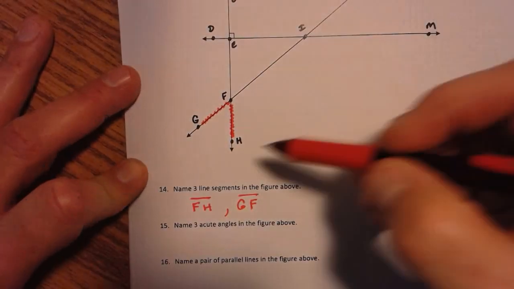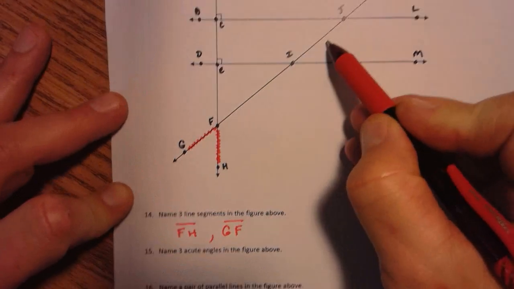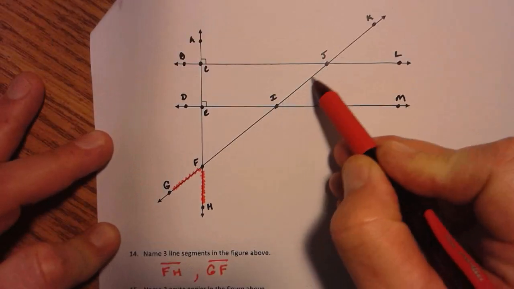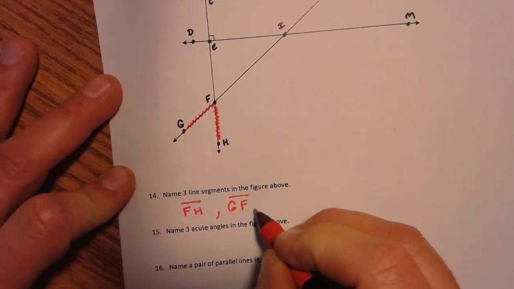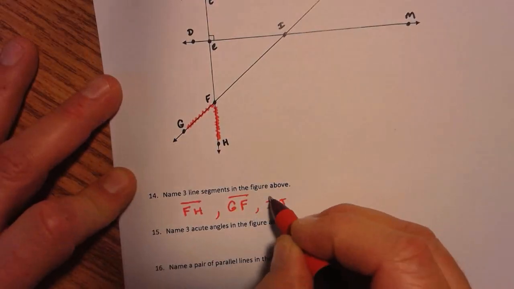And then up here, anywhere, they're all over the place. I could say, I only want to go to my friend's house. This is going to be the section that we're going to look at. So I could have IJ is another line segment.